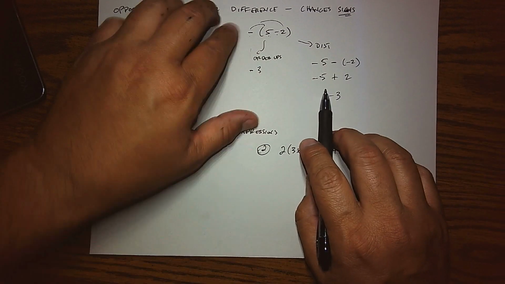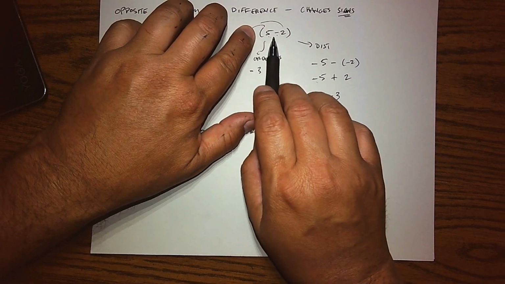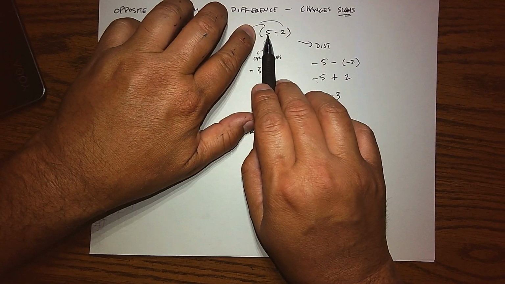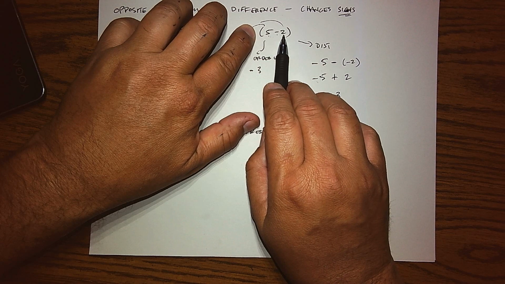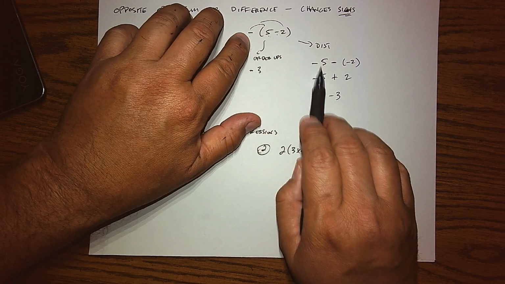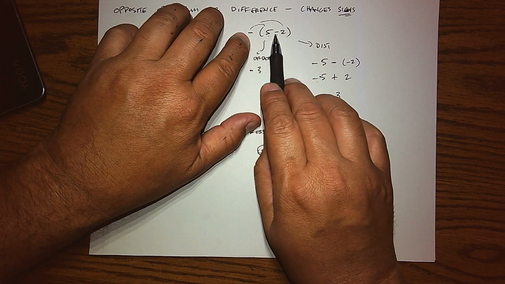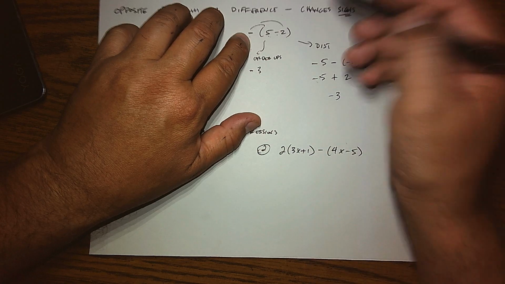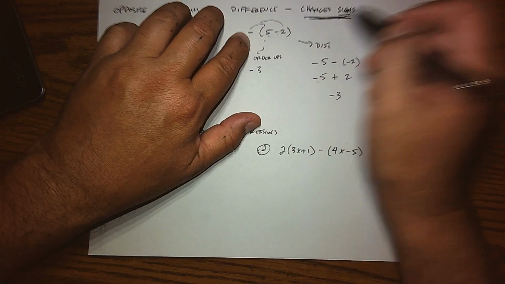But more importantly, notice what happened to the difference. The 5 was positive, and we were subtracting 2. But when we distributed the negative, the 5 became its opposite, and the subtraction became a positive. So again, all my signs changed.